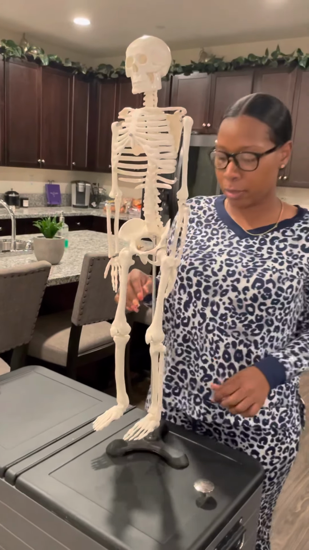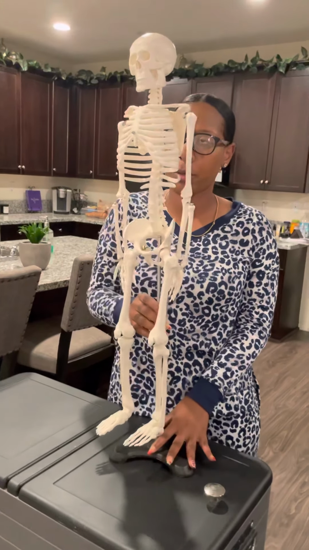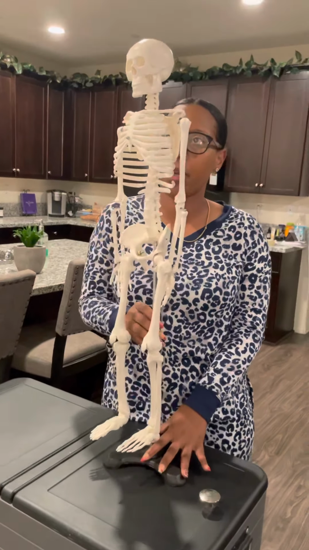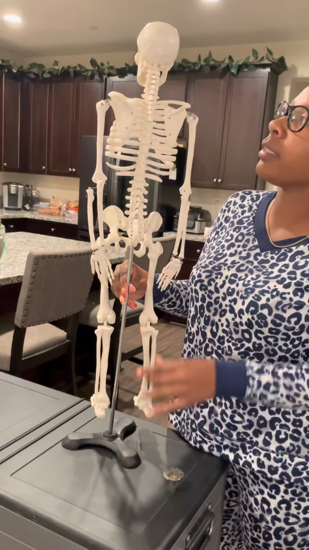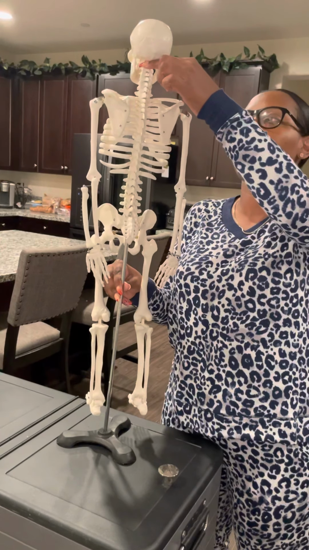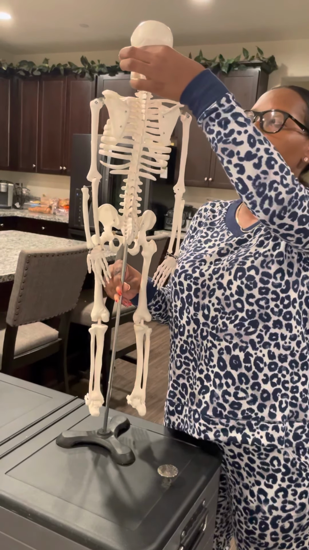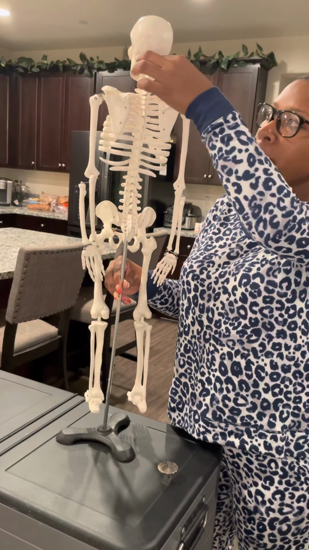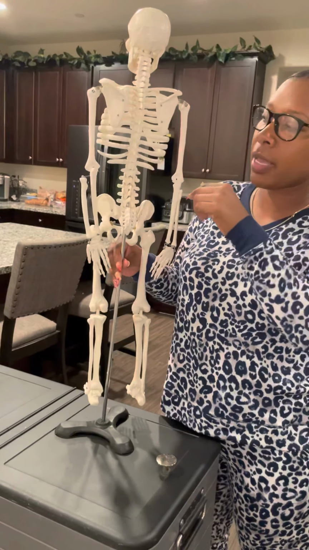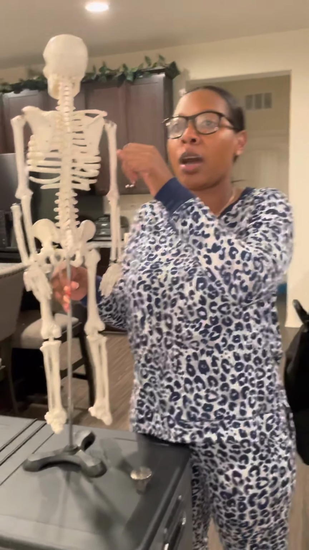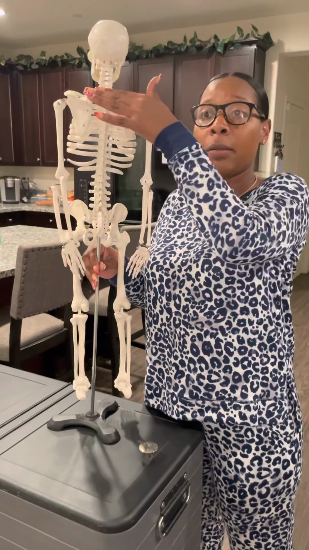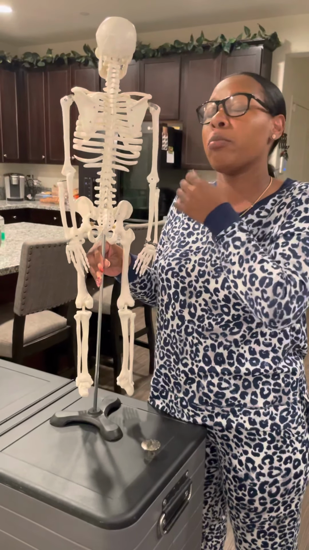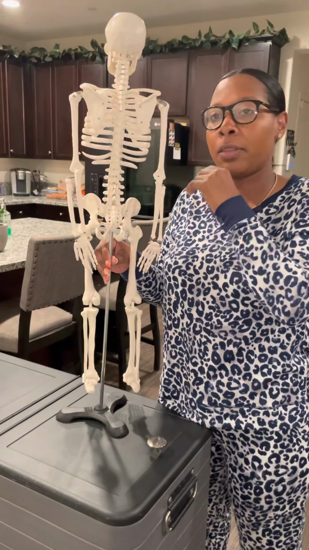And then we're gonna move into the vertebral column. We have the atlas. I'm gonna actually turn this skeleton around so you guys can see it better. We have the atlas, which is the first vertebra that's up here, and this supports the skull. And then we have the axis, which is the second vertebra, and that's in the C-spine up here, and that allows us to have movement so we could turn our head left and right.